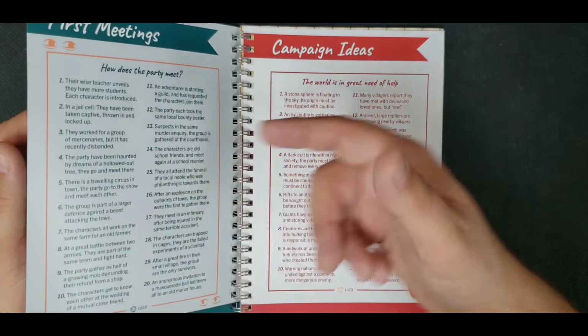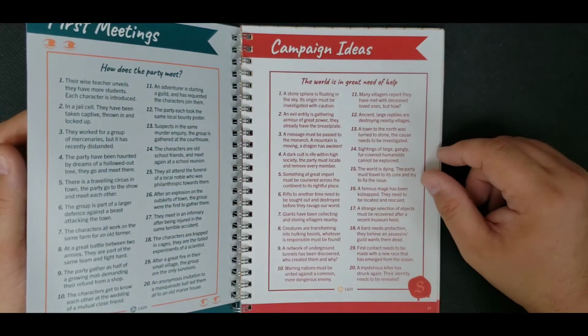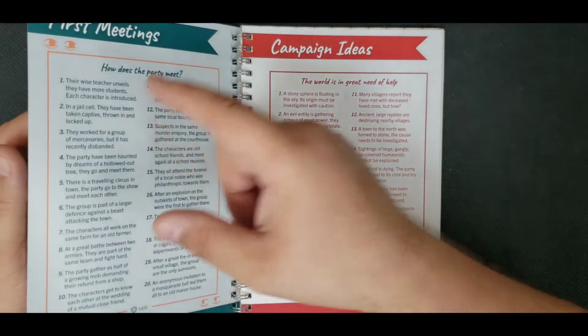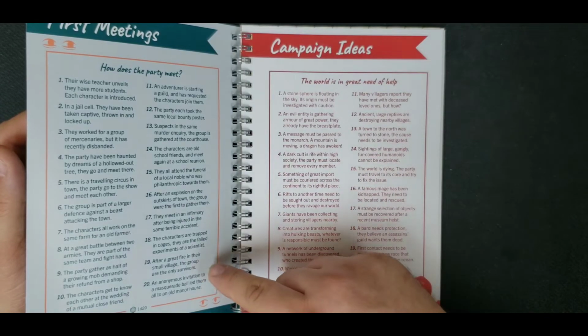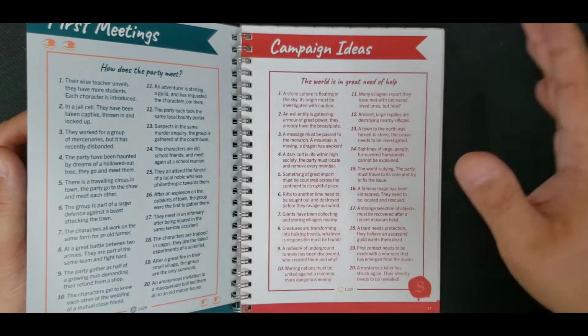And like this, there's a traveling circus in town, the party go to the show and meet each other there. In a jail cell, they've all been taken captive, thrown in a lockup. After a great fire in their village, the group are the only survivors.